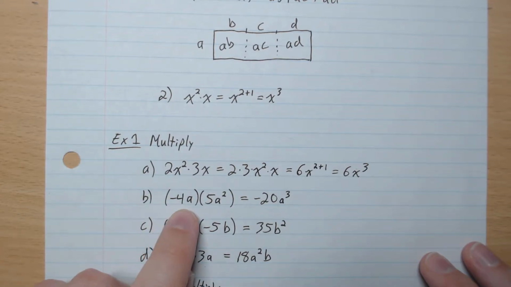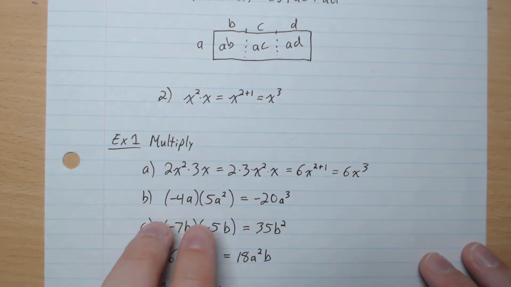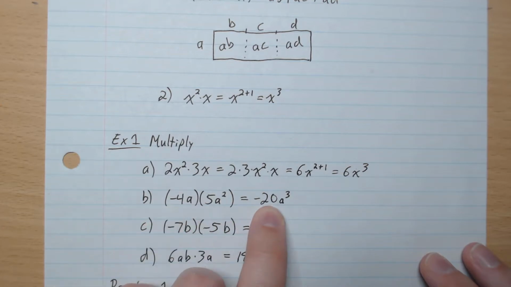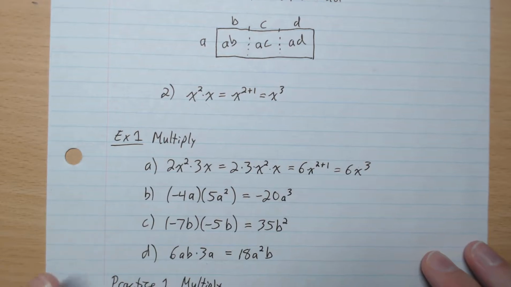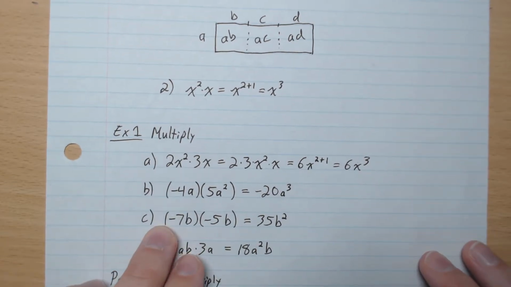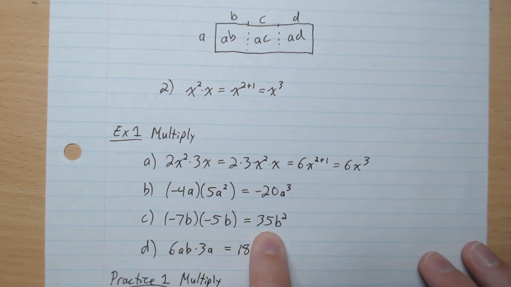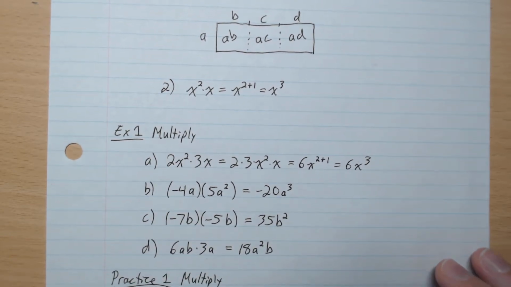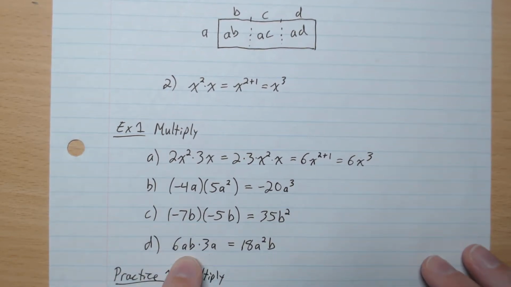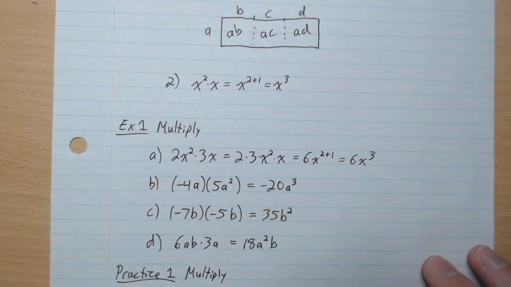B, negative 4a times 5a squared. So negative 4 times 5, negative 20. a times a squared, a cubed, like that. C, negative 7b times negative 5b gives 35. b times b, b squared, like that. D, 6ab times 3a. So 6 times 3, 18. a times a, a squared. And b remains like that.